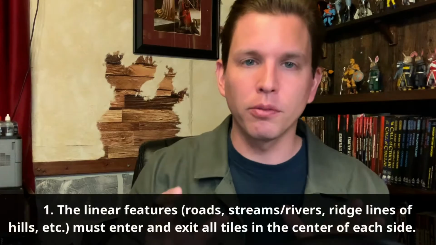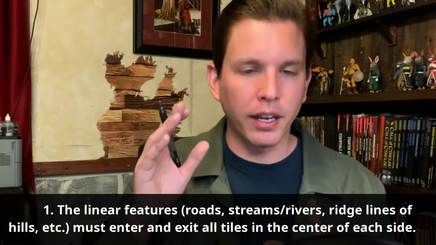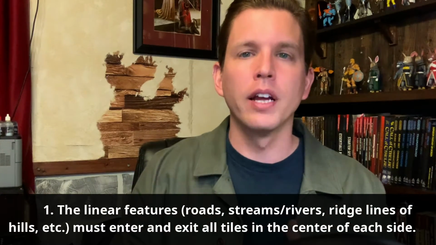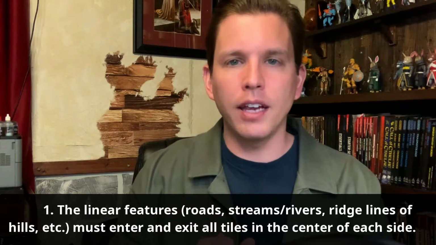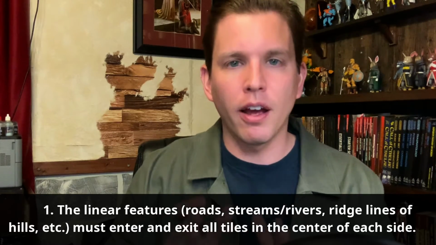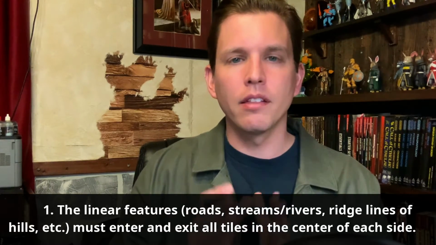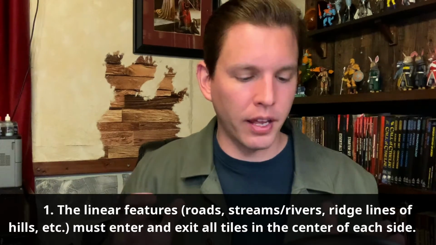Now, in order to make all of that work, you've got to adhere to two different principles, and this is what's going to make all the geometry of your table work. So first of all, the linear features that you're putting on the table, like I said, your streams, your rivers, your roads, whatever, they all must enter and exit the tile at the center of each face. That's what's going to make all of these different things line up.